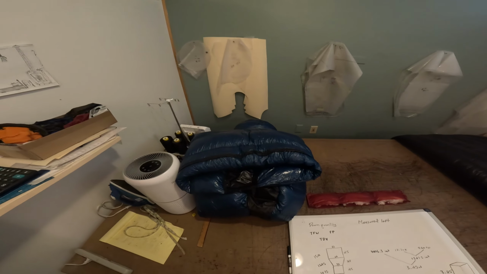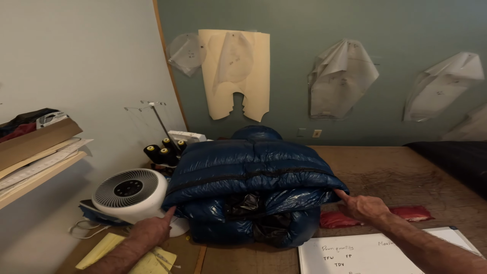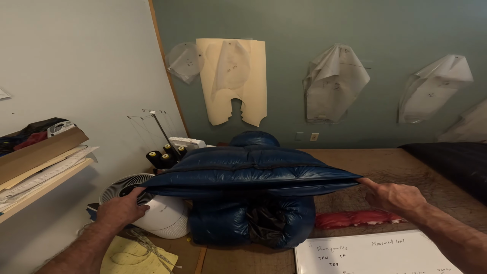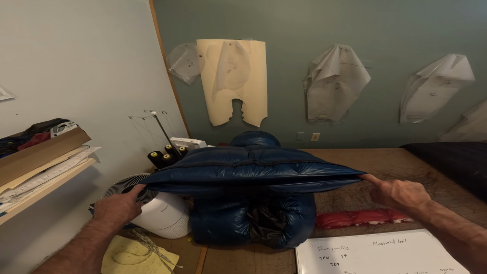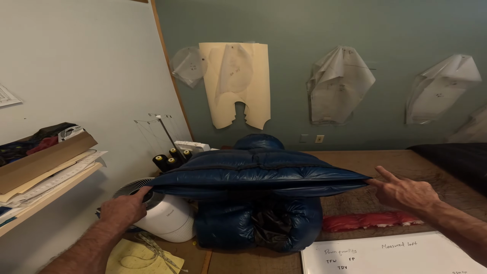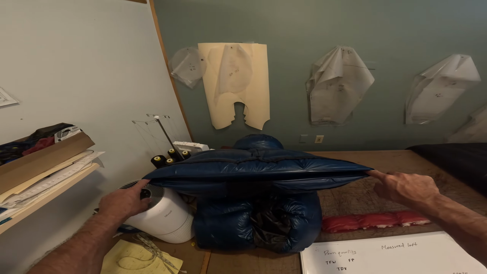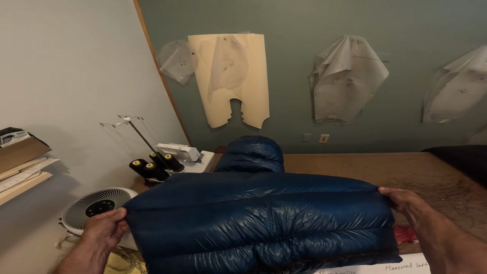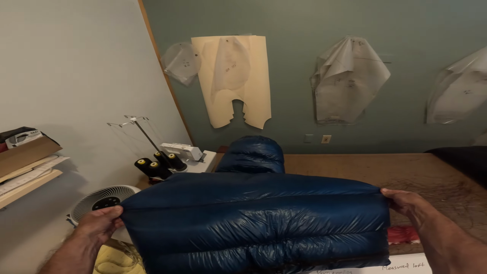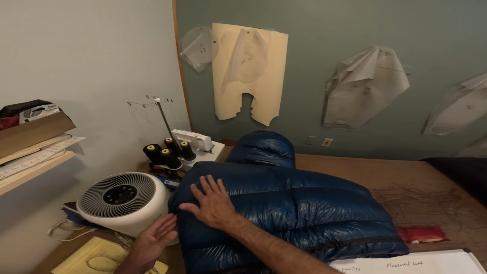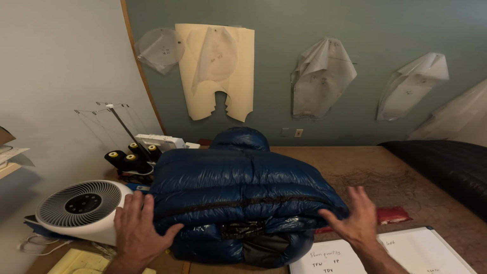So over here on this one, if we apply tension to the top of the quilt here, we can see that the inner shell is taking all of the load and the outer shell is still loose and allowing the down to remain lofted up. So that is a differential cut. You can see we can pull the quilt and the load is taken up by one shell, but there's still loft here. So this has a differential cut.